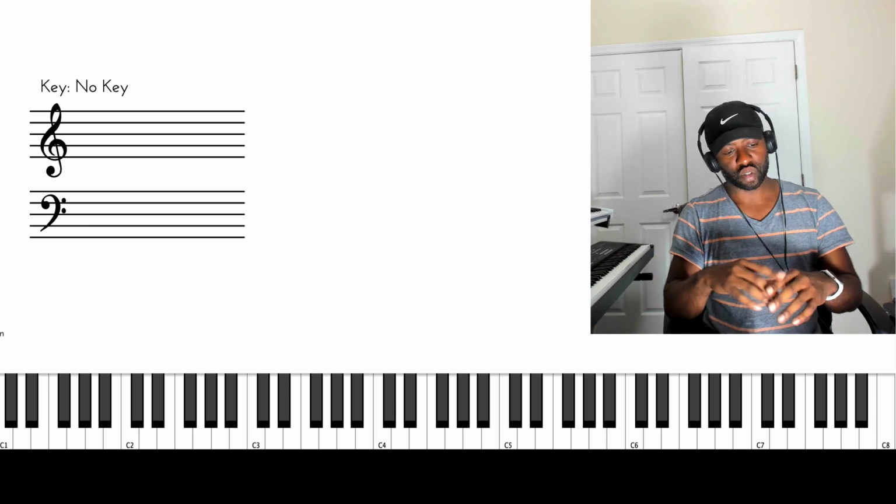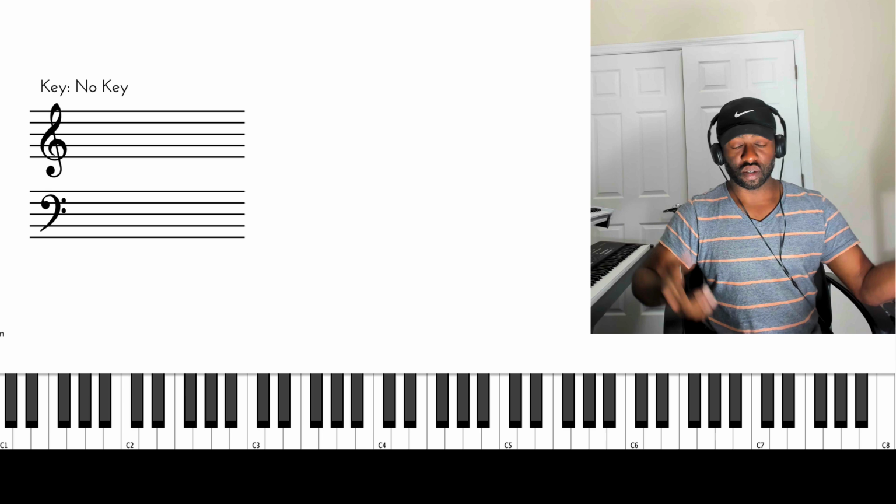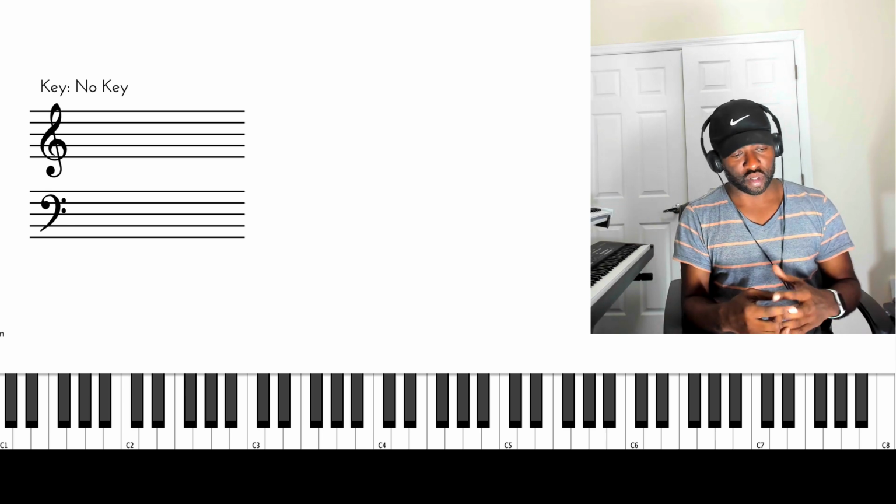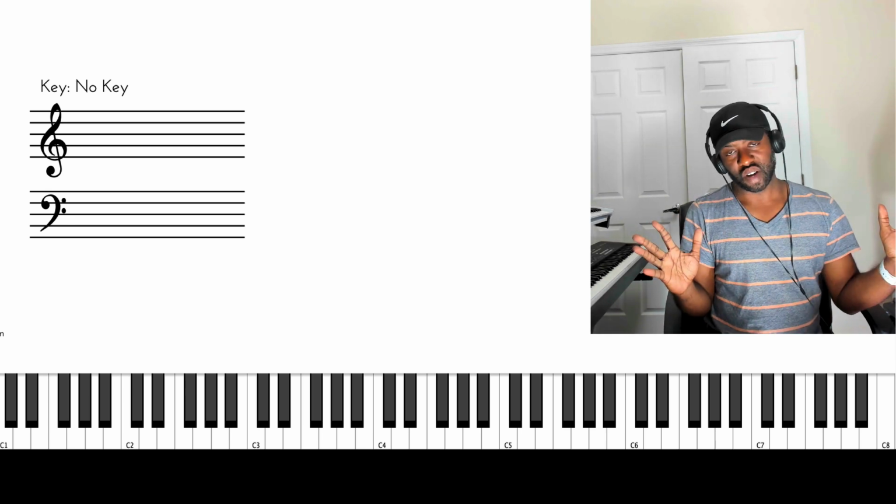So what we're going to do is I'm going to add this in every key, practice it with me, that way you can have it in your muscle memory and you have it in no time.